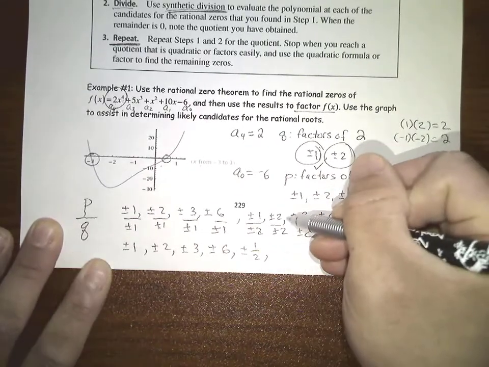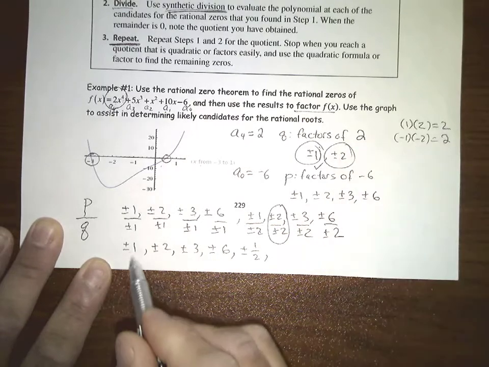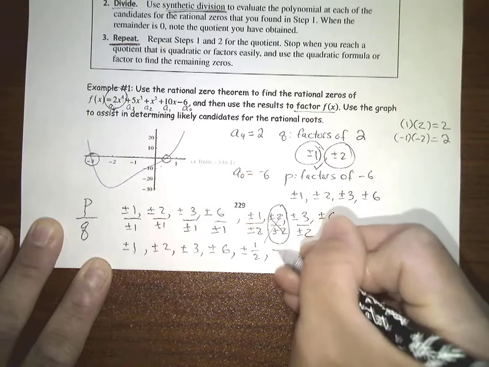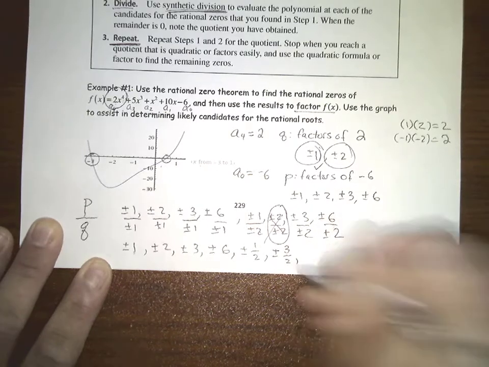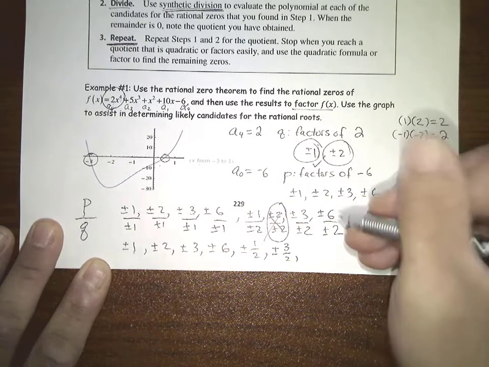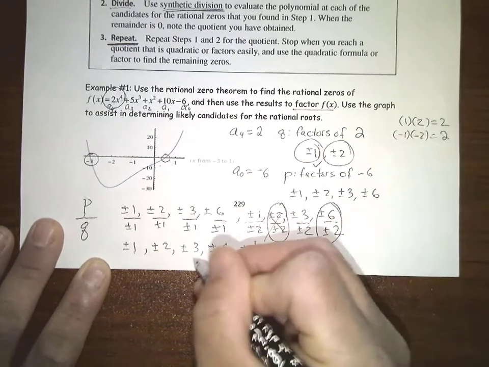But then 2 over 2 is 1, so I already have that on the list, so I don't need to repeat that. Then I have 3 over 2, so plus or minus 3 over 2. And then I have the 6 over 2, which is 3, but 3 is already on my list, so I don't need to repeat that.